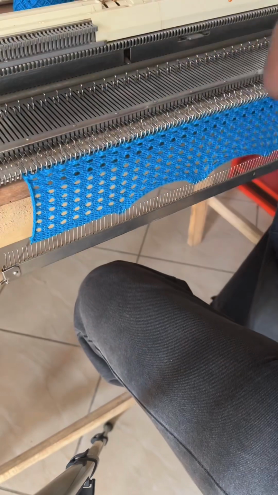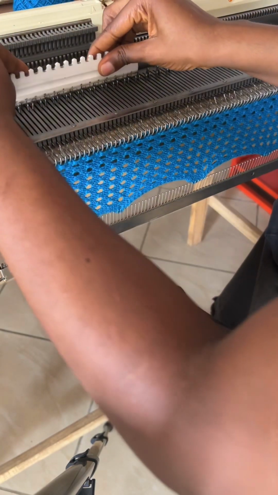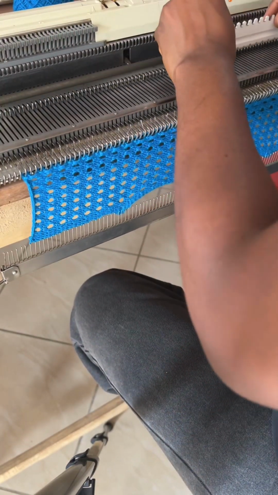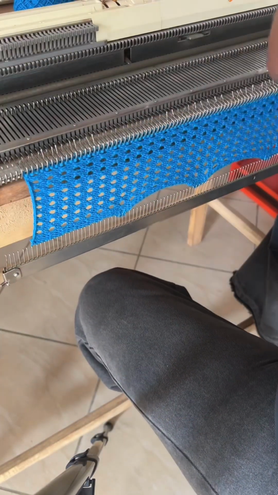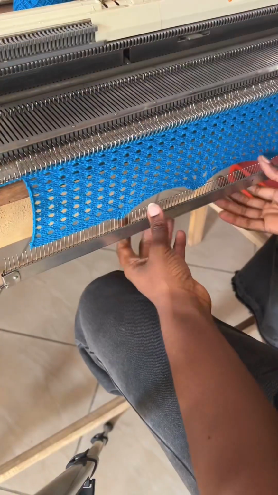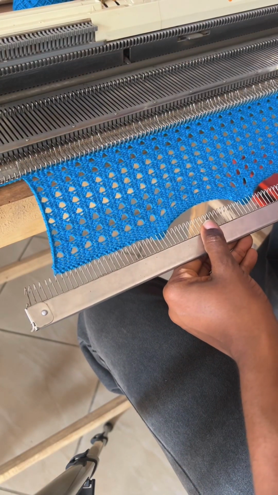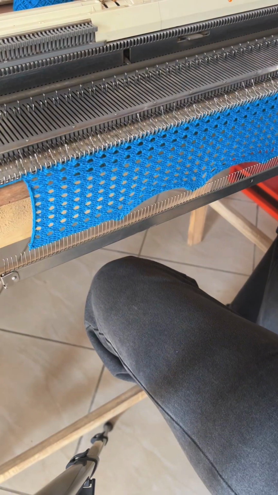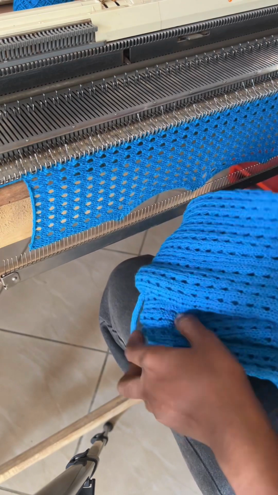So this is it. You knit once, those in position A, you bring them back to position B, then knit 3 times, 1 2 3. So can you see how it looks? Please, as I said, sorry I'm always repeating it because I really want people to get it.